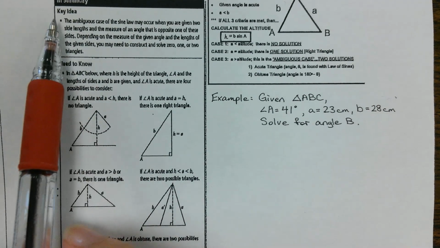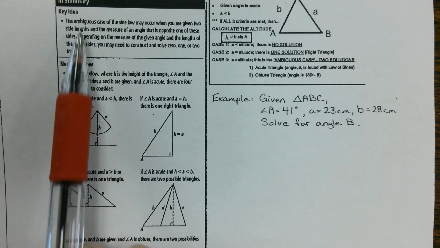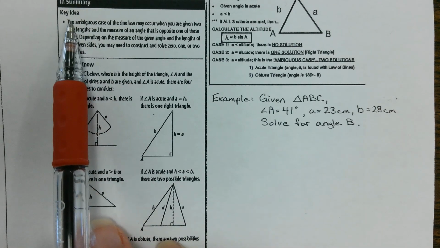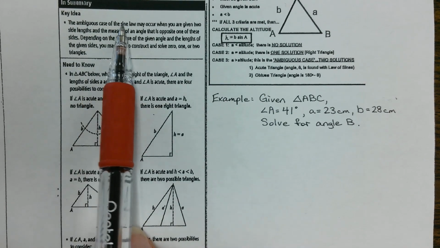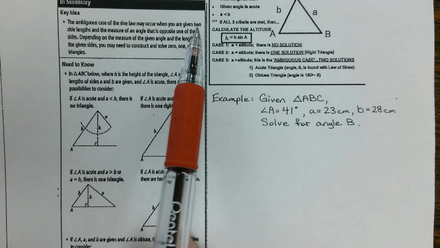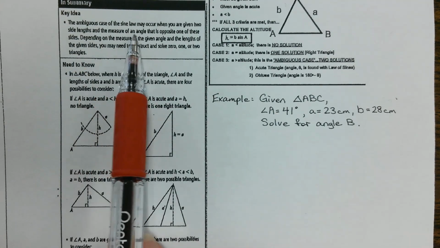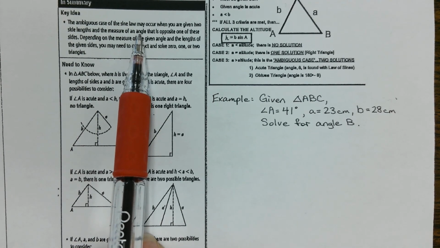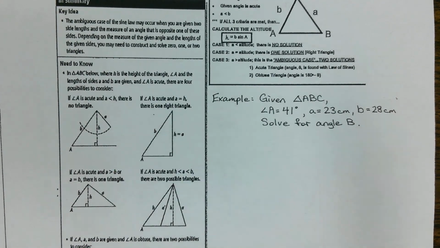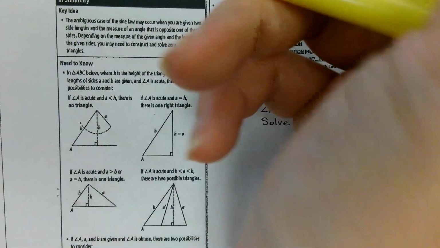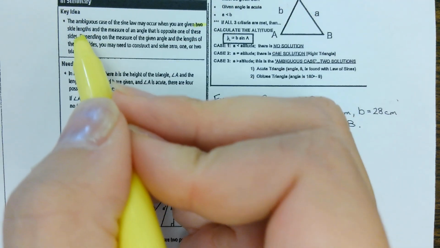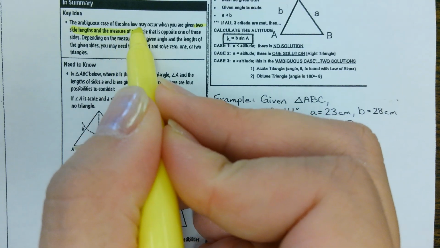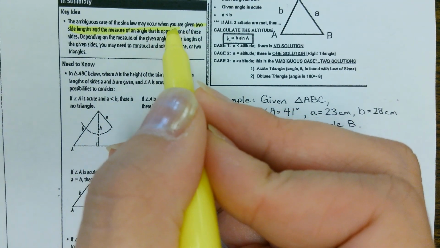So here's a little summary for you guys. Key idea: the ambiguous case of the sine law may occur when you're given two sides and an angle. If you're given three sides, it's automatically just cosine law. It's only when you're given two sides and the angle and the opposite angle.